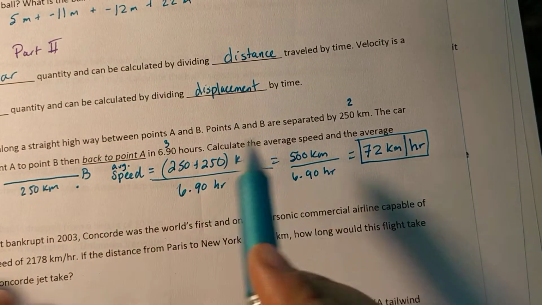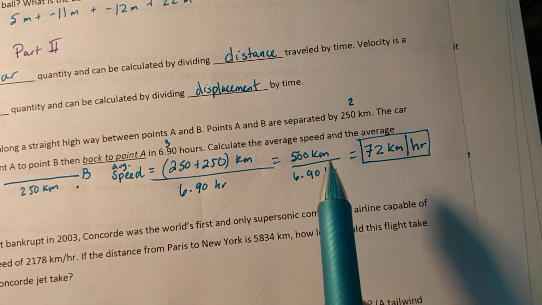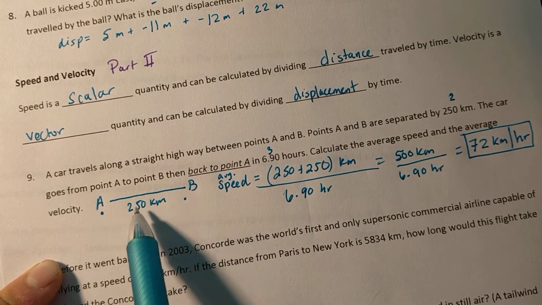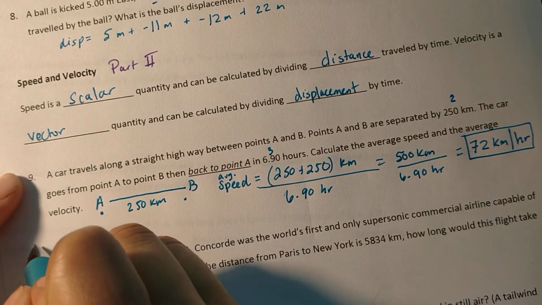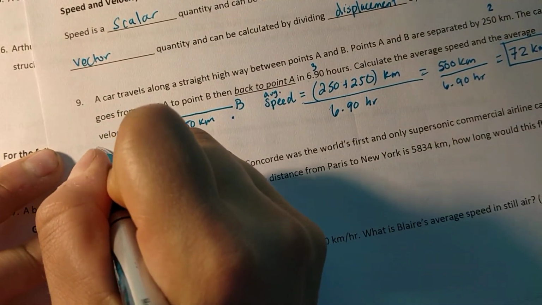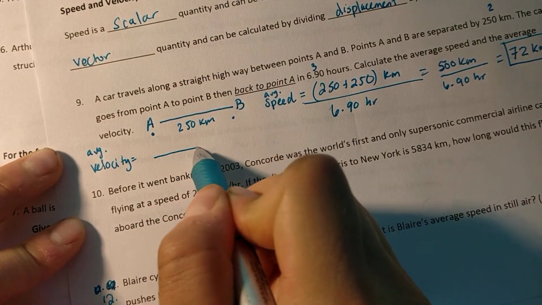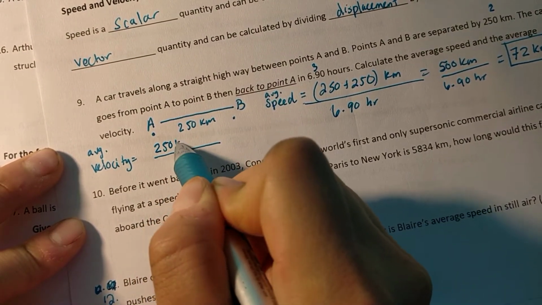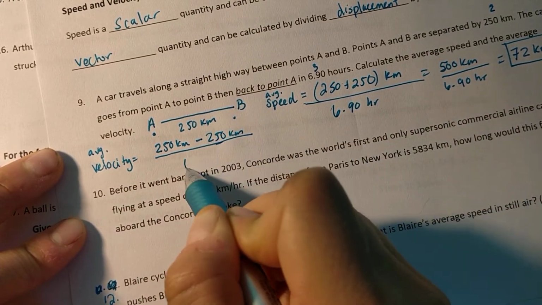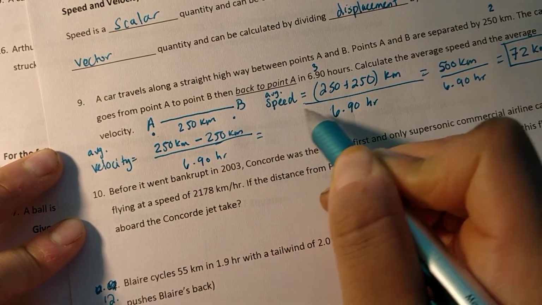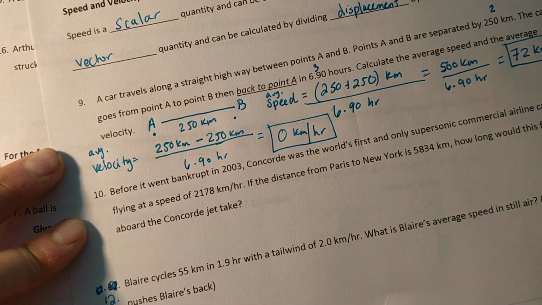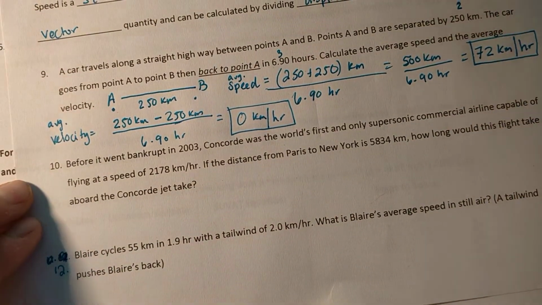Now the displacement, we don't have to do anything extra. It goes from A to B, that's 250 kilometers, back from B to A, that's a negative 250 kilometers. So the average velocity, I should say, is the displacement divided by time. It is displaced 250 kilometers at the start, then a negative 250 kilometers, divided by 6.90 hours, and I get 0 kilometers per hour for my average velocity. Okay, you do number 10.